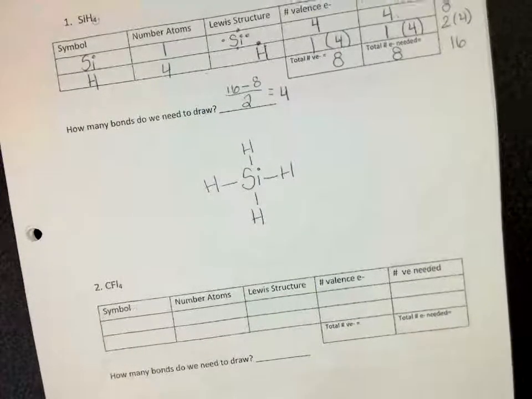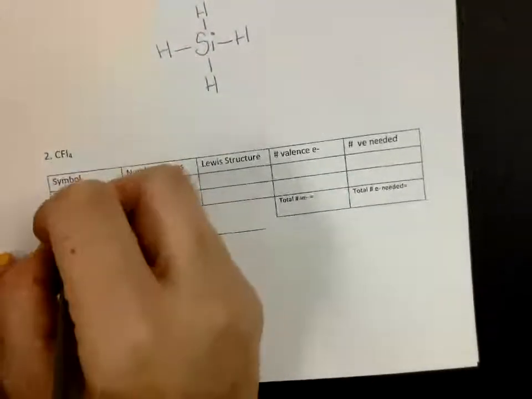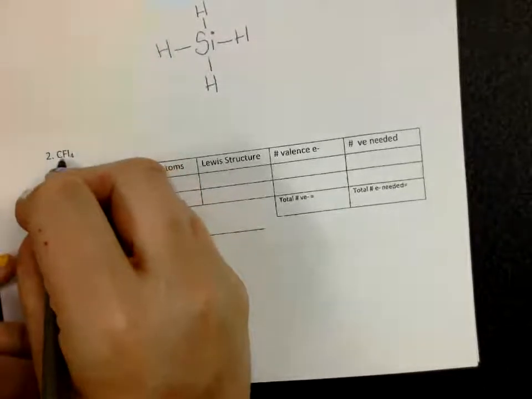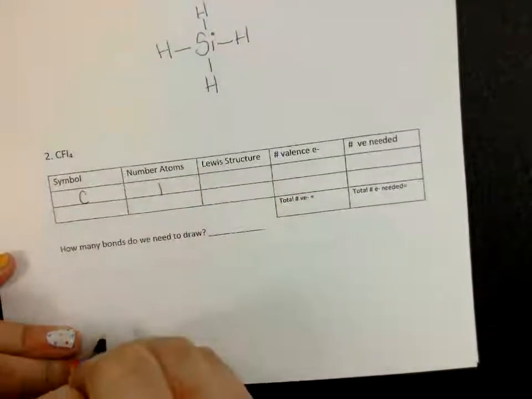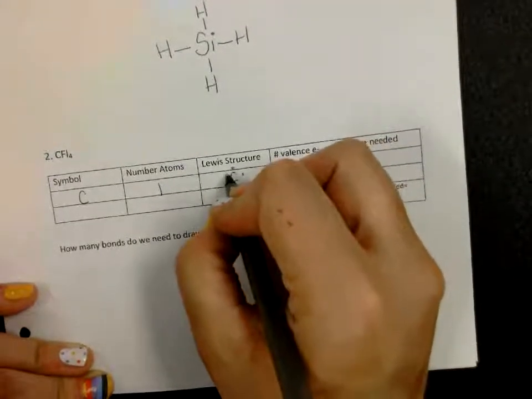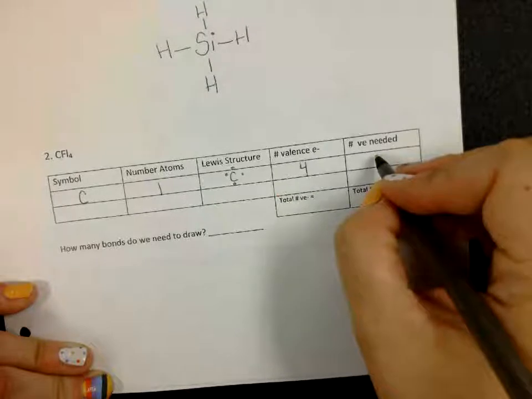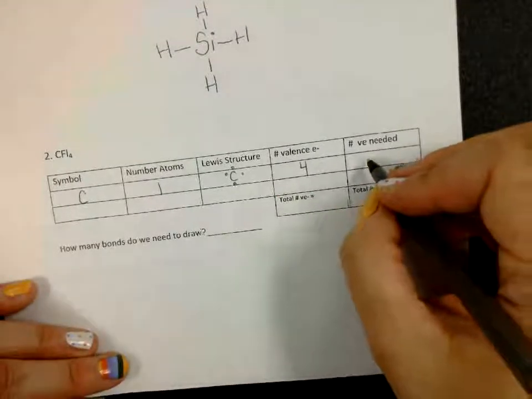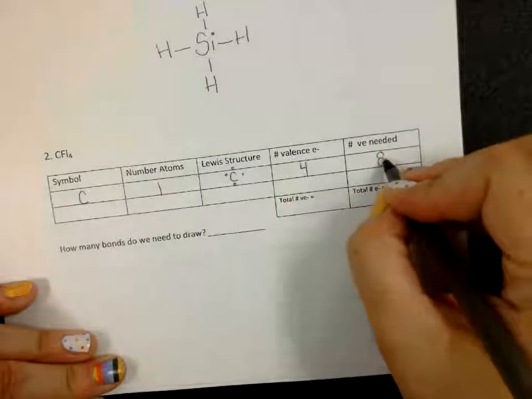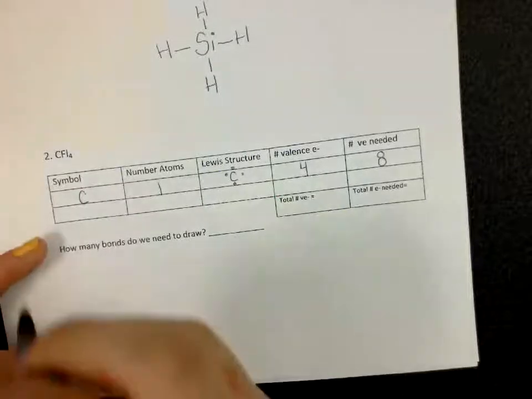All right, let's try it again. So the first symbol is carbon. There's a little bitty 1 there, so we only have 1 carbon. And carbon is in the 4th column. So it has 4 valence electrons. And we're going to look at it a little bit differently this way. If carbon was totally happy, carbon would have 8 valence electrons, right? Yes? All right.